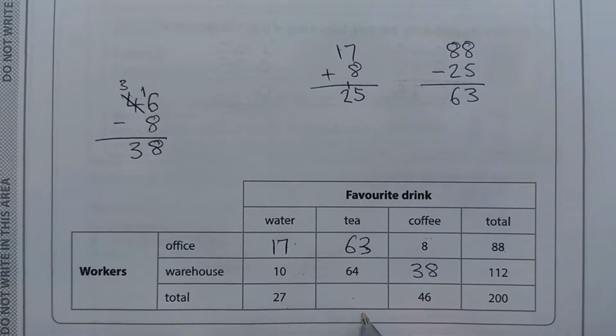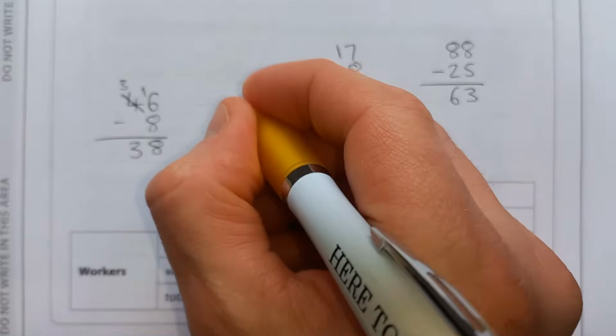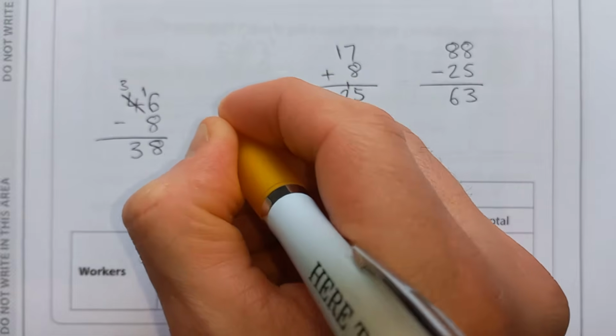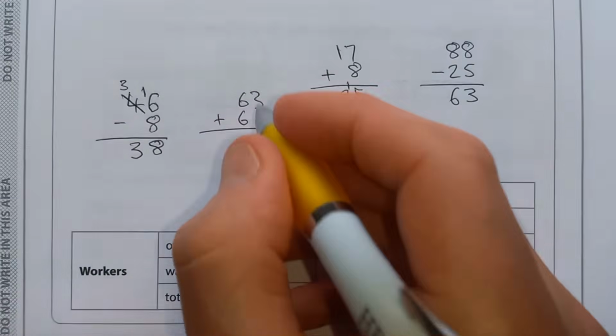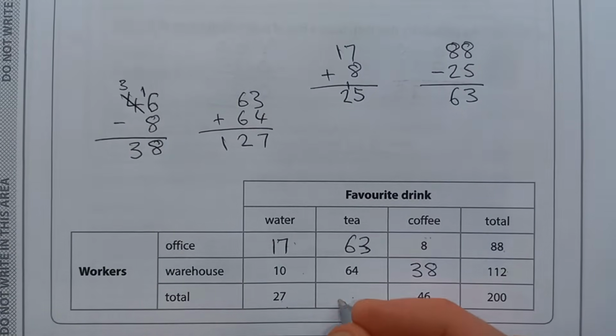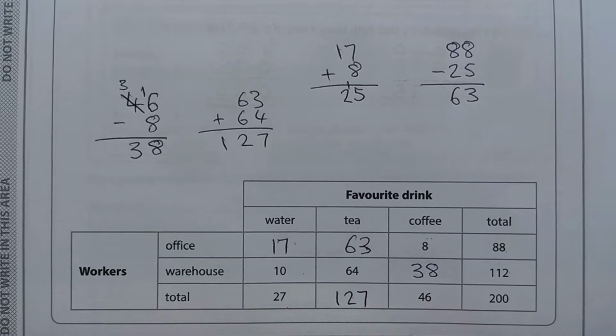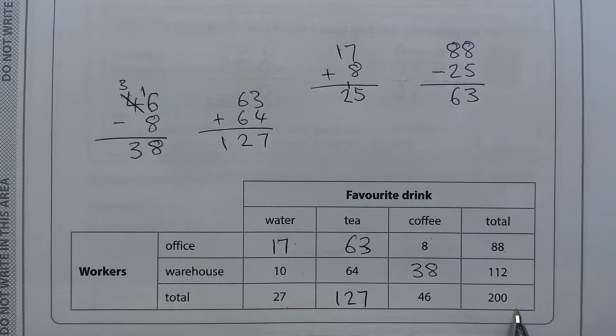Now, for this last one, we could do the same as before. We could add these together and take them away from the 200. But now we've got these two, it's probably simpler to just add 63 and 64. Well, 3 and 4 is 7. 6 and 6 is 12. So we've got 127. And if we want to do a check on this one, we can add up the 27 and the 127 and the 46 and make sure that adds up to 200. I'll let you check that one yourself.